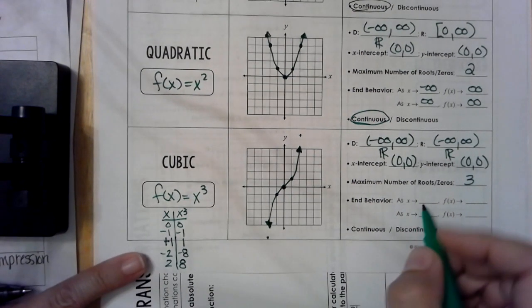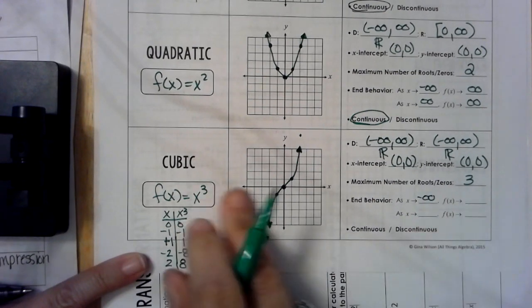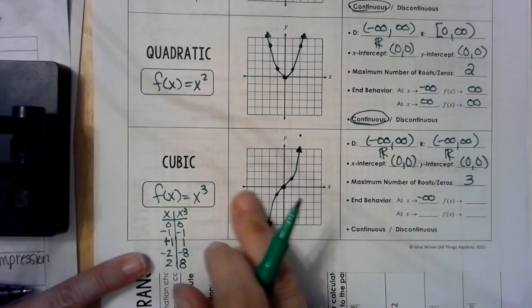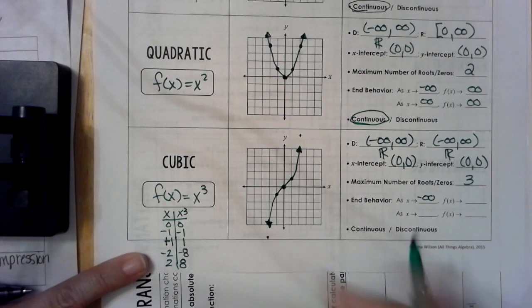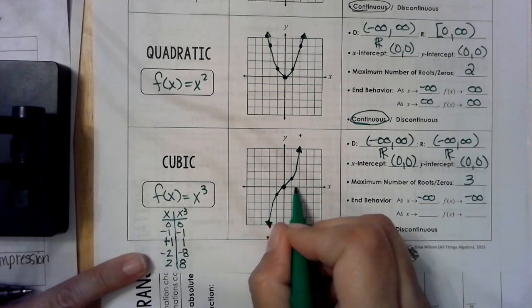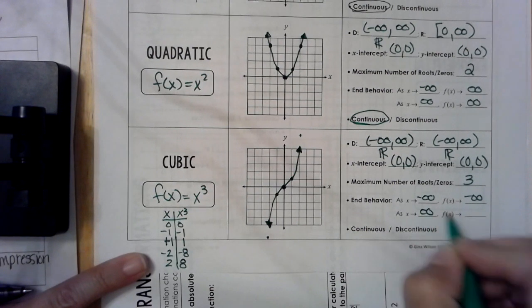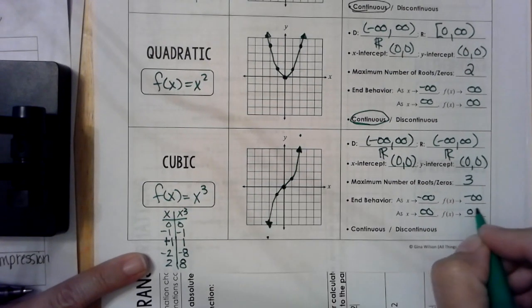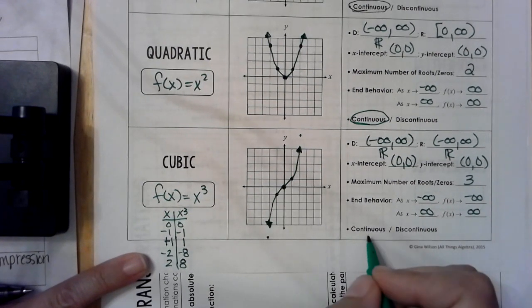So as x goes to negative infinity, what's going on? So we're moving left, and what's going on with our y's? They're going down, so that goes to negative infinity. As we go to the right, our x's are getting bigger, and so are our y's. And this is also continuous.